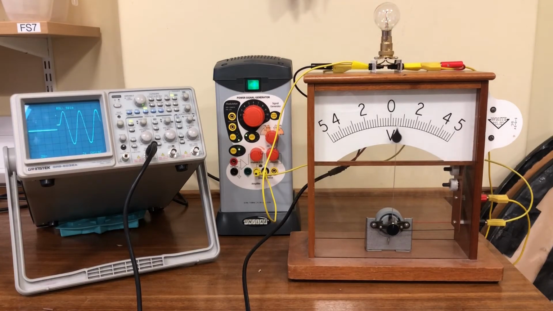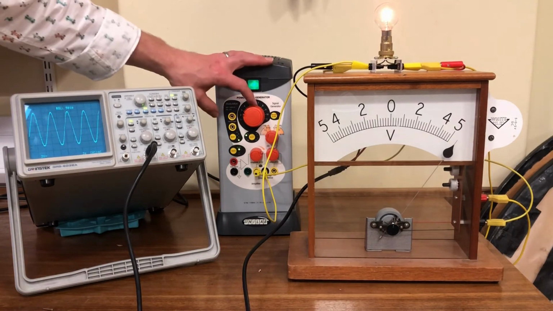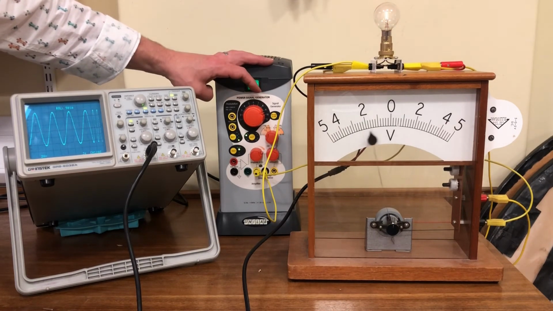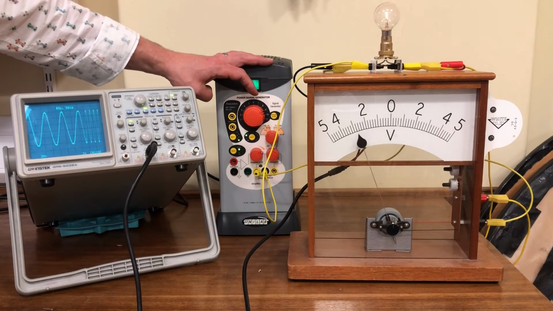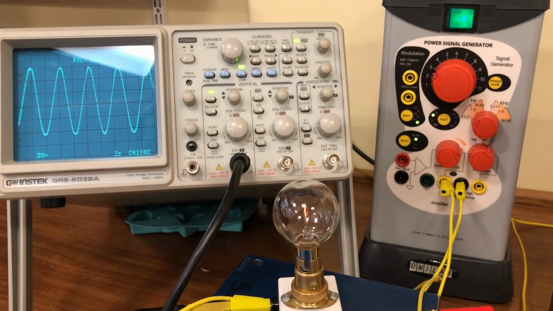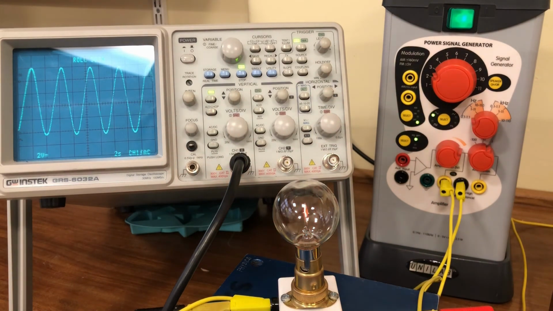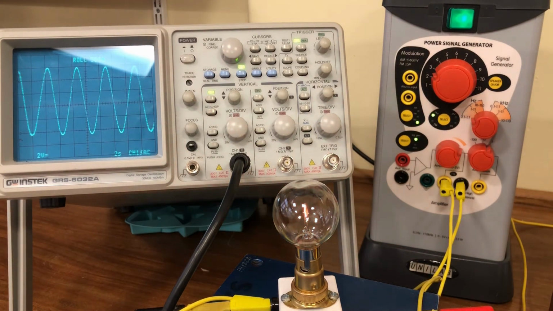The oscilloscope is designed to measure the potential difference of an alternating current. Here you can see the measured potential difference increasing, returning to zero, and then in the opposite direction, with the frequency matching the moving needle on the voltmeter. Increasing the frequency of the signal generator, you can see the trace on the oscilloscope change to show that higher frequency. Looking more closely at the oscilloscope screen, you can see that the peak and the trough on the screen matches the flash of the bulb.